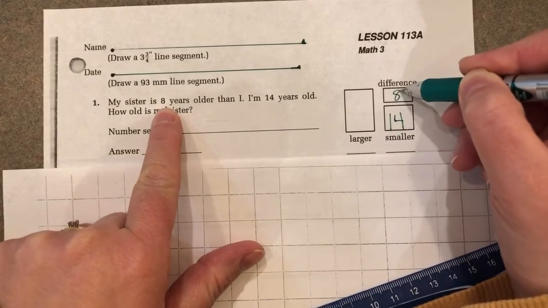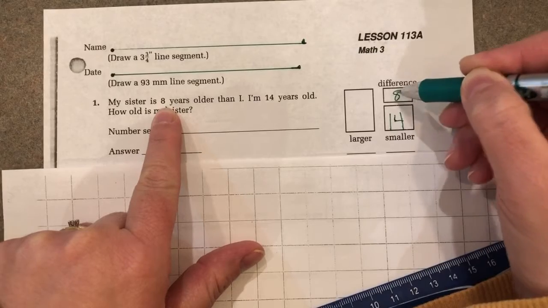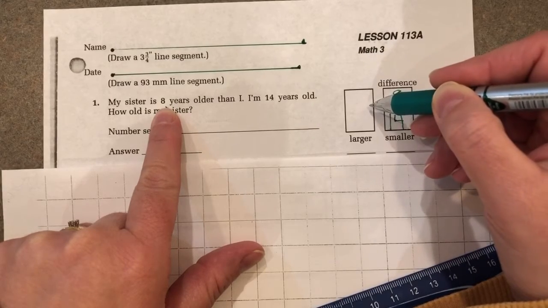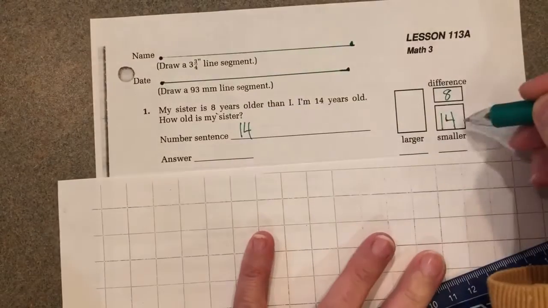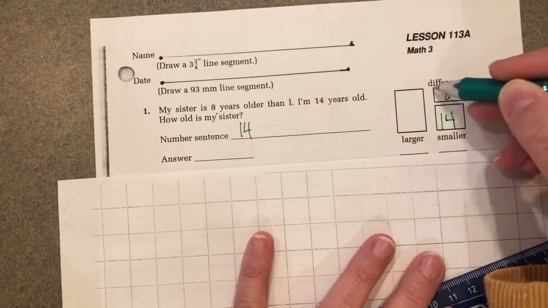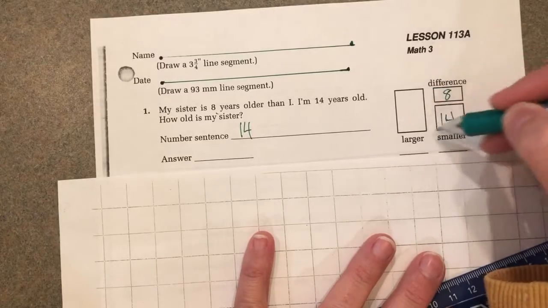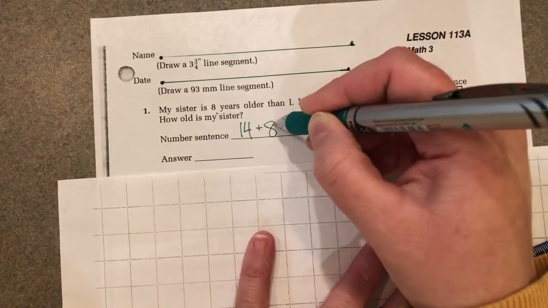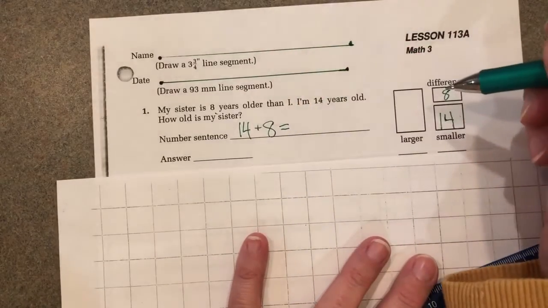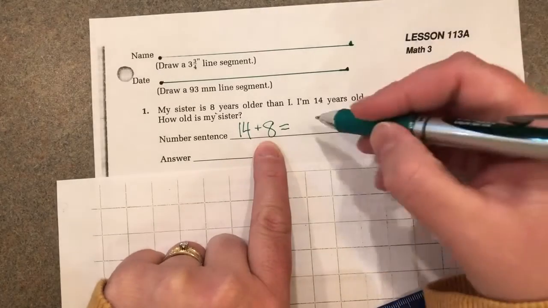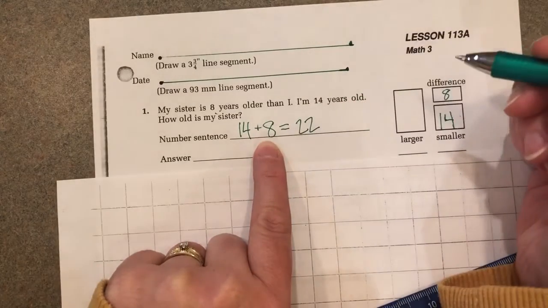8 years. So 14 plus 8 years is going to be this number, right? So let's write that down. 14 plus 8, these two together, is going to equal this. 14 plus 8 is 22.